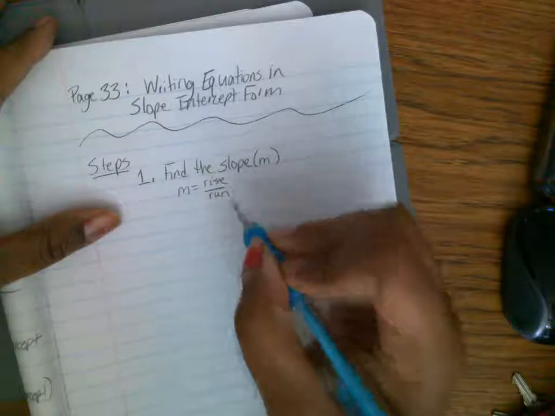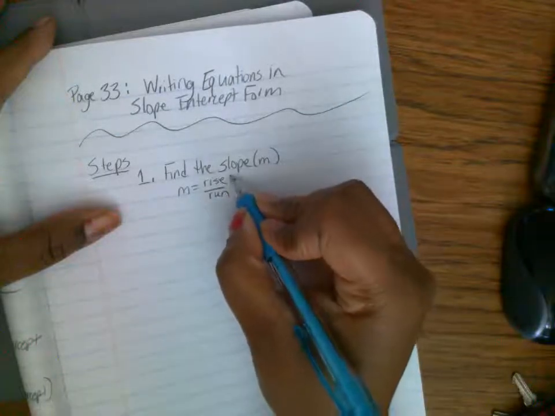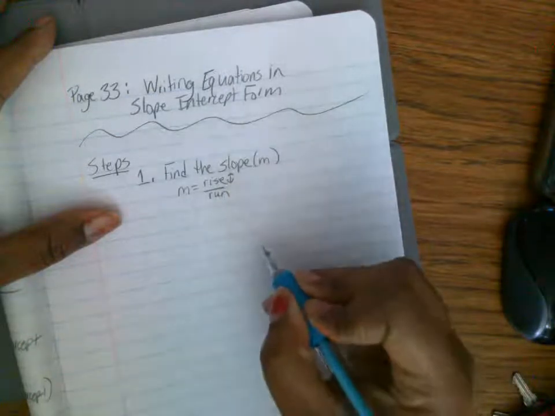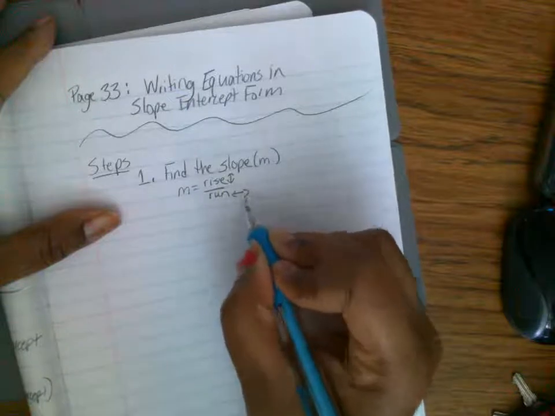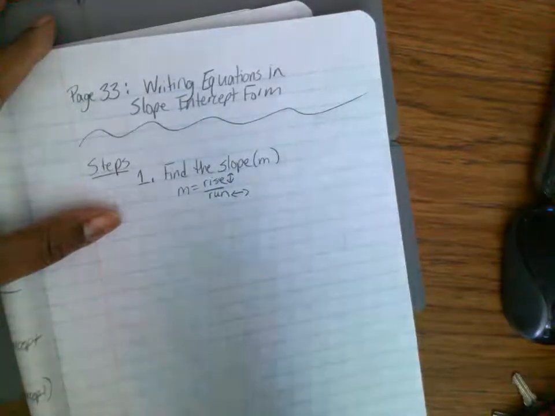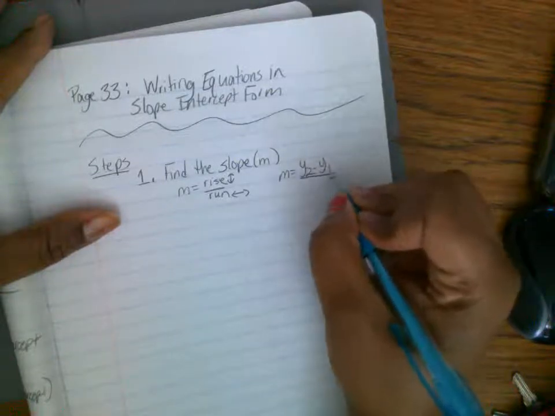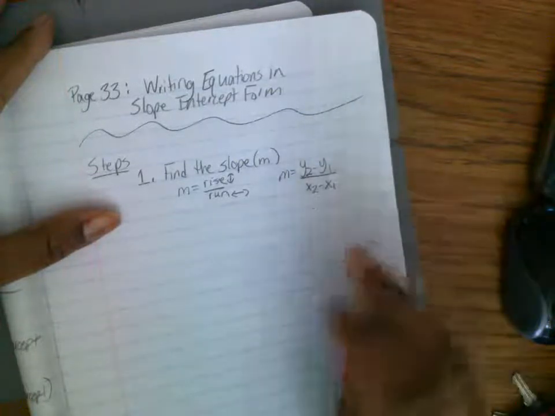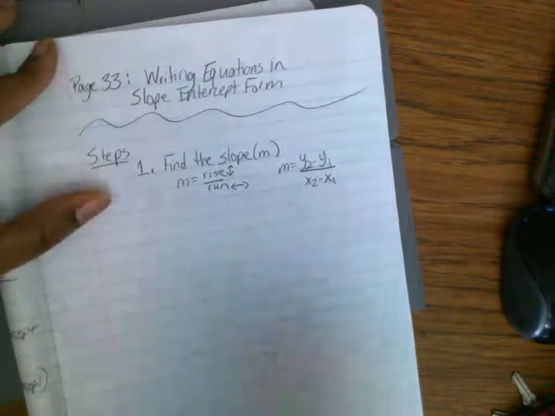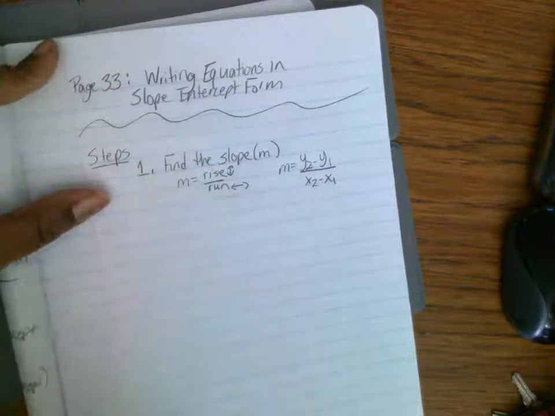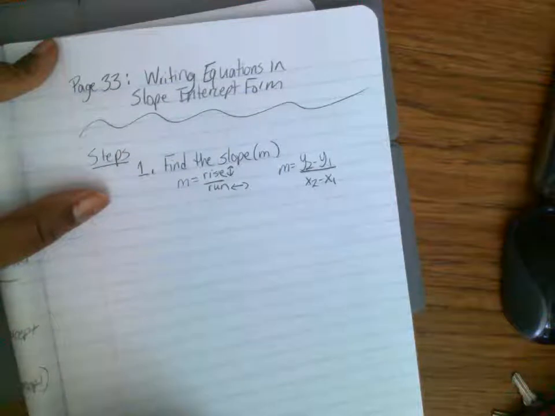You can count how far you go up or down from one point to the next, and then left to right. Or you can use y2 minus y1 over x2 minus x1 to find the slope. But the first step is to find the slope.